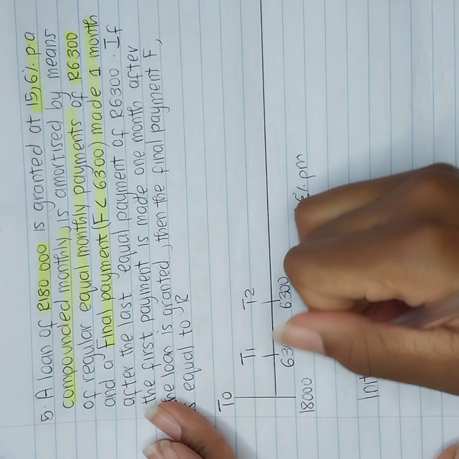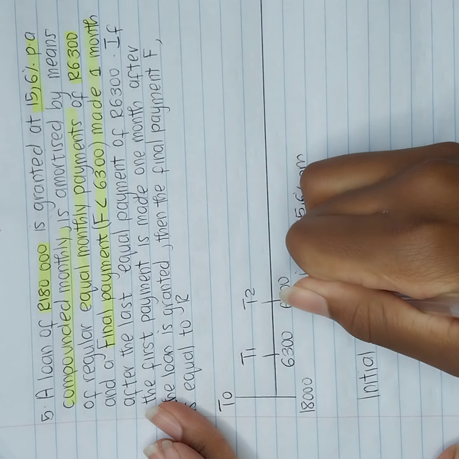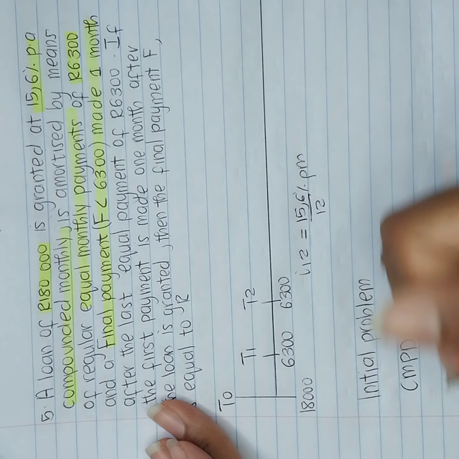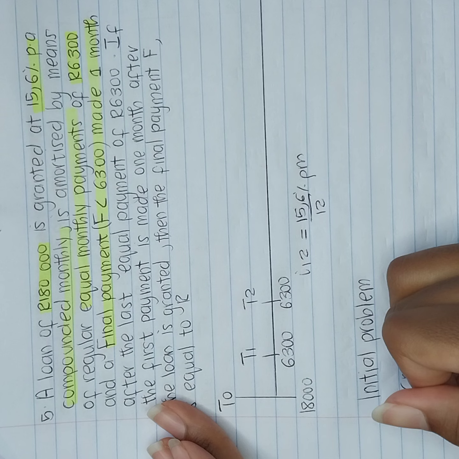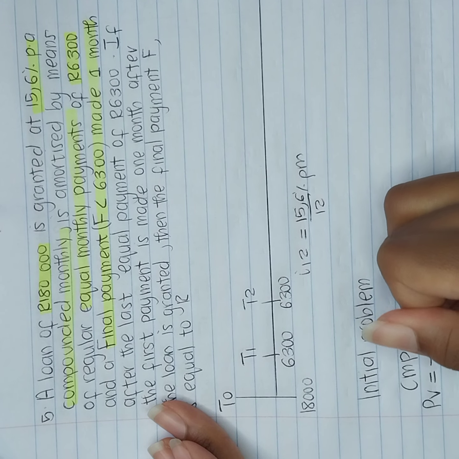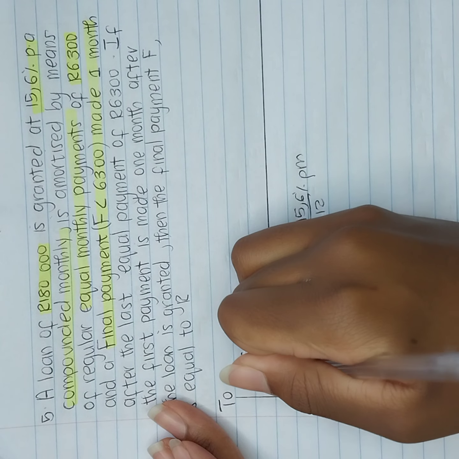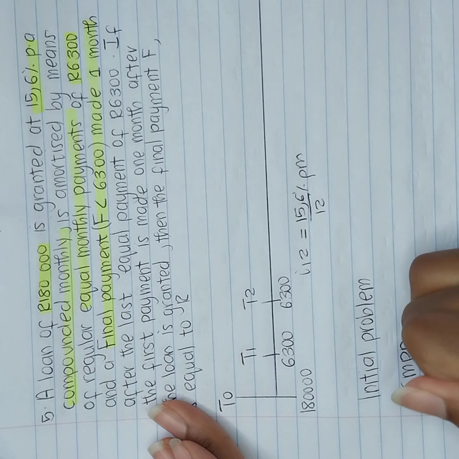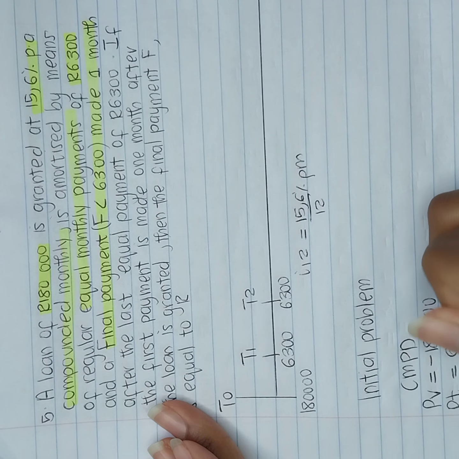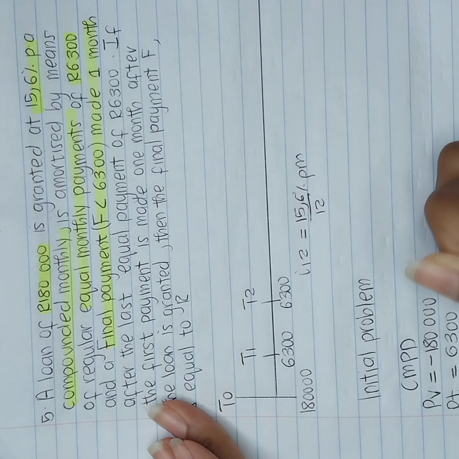I'm going to solve the initial problem using my CMPD function. So CMPD, my PV is negative 180,000. My PMT is 6,300. My I is 15.6 over 12.